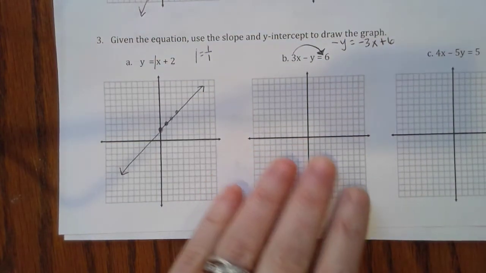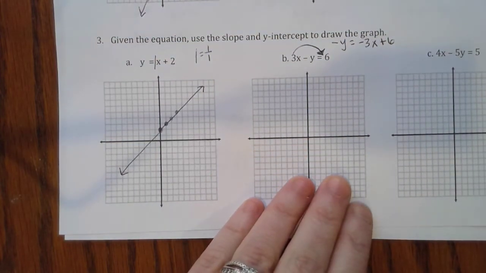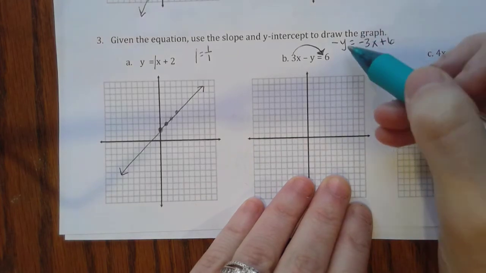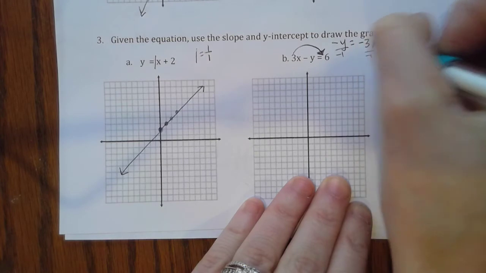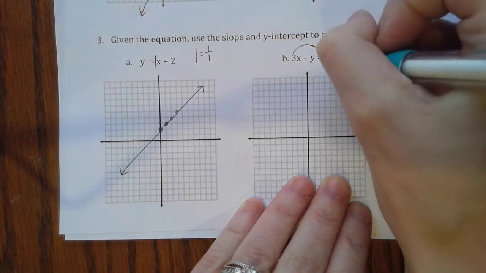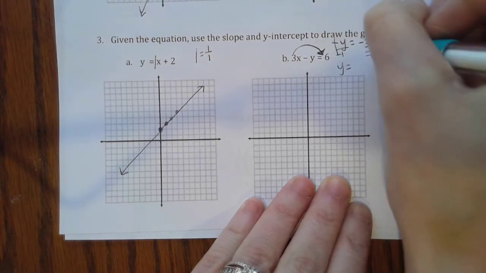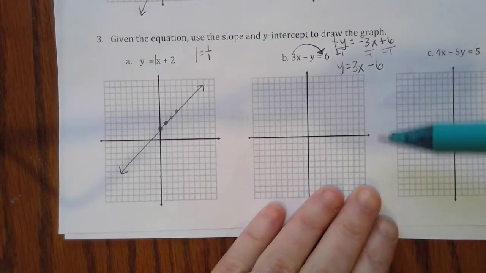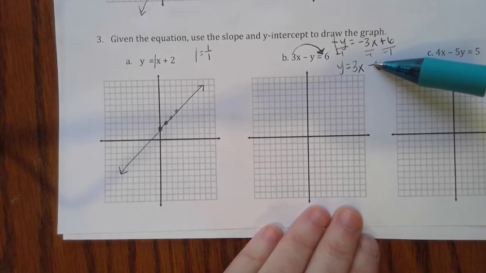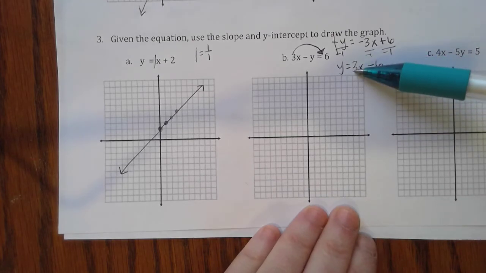That's a positive 6, so it stays a 6. To get rid of this negative, you just divide everything by -1, which just changes all the signs. So it should be y equals positive 3x minus 6. So now we can see that our y-intercept is -6 and our slope is positive 3.